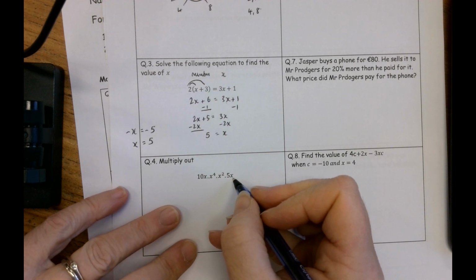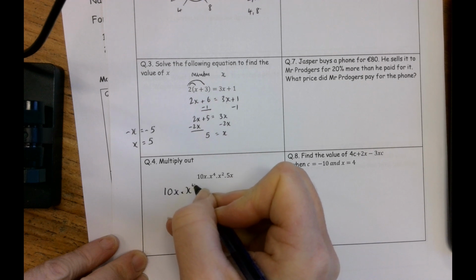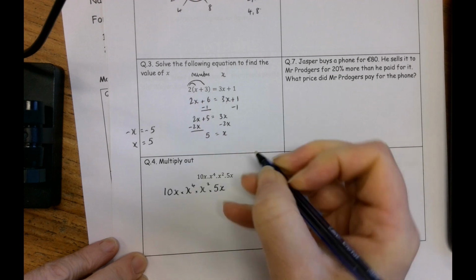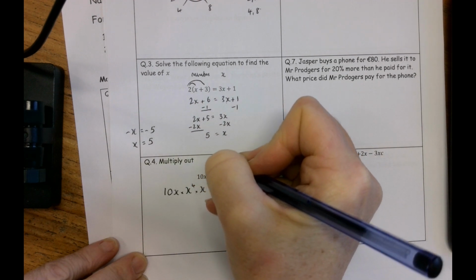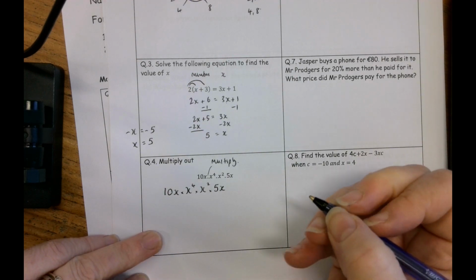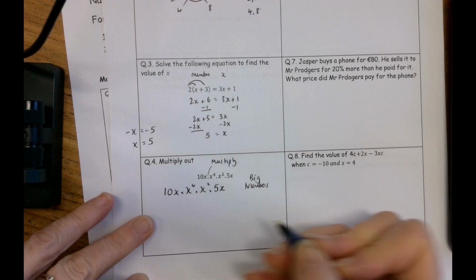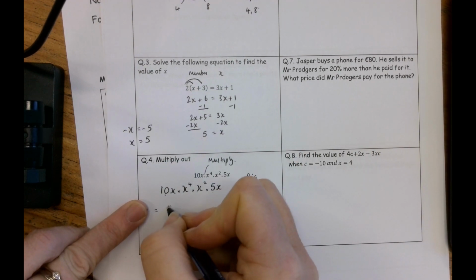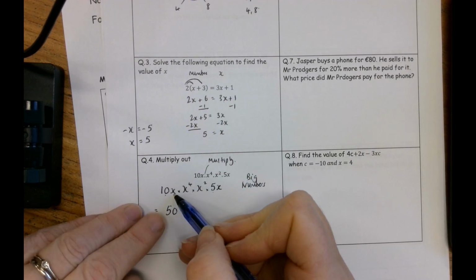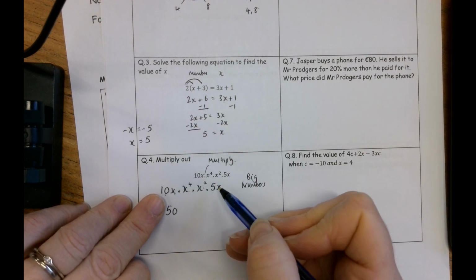Now, loads of trouble with this. What this question is saying, 10x by x to the power of 4 by x squared by 5x. Those little dots there mean multiply. Okay, so when we multiply this, we deal with the numbers, what I call the big numbers, first. So 10 by 5 is 50. Then I multiply the x's together. So I have x by x to the power of 4 by x to the power of 2 by x.